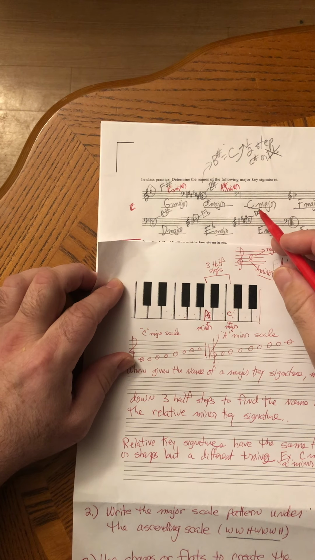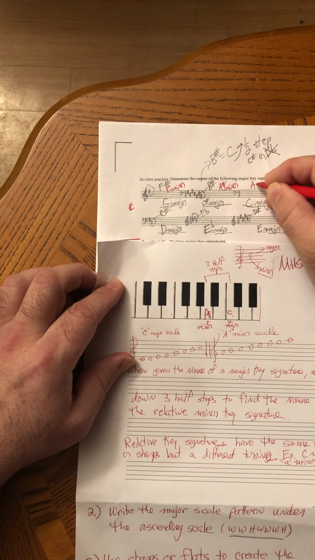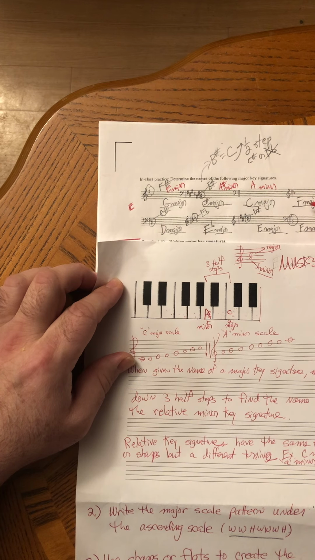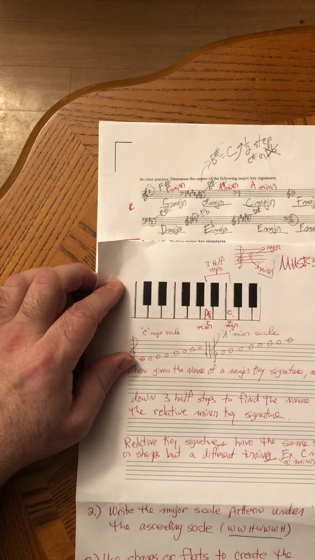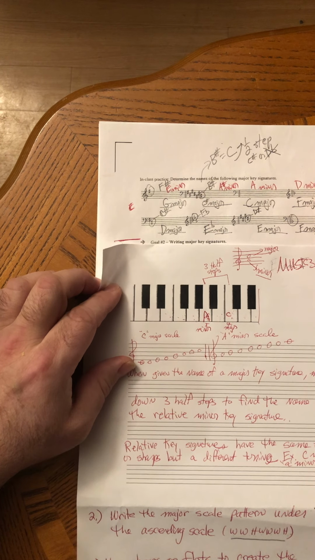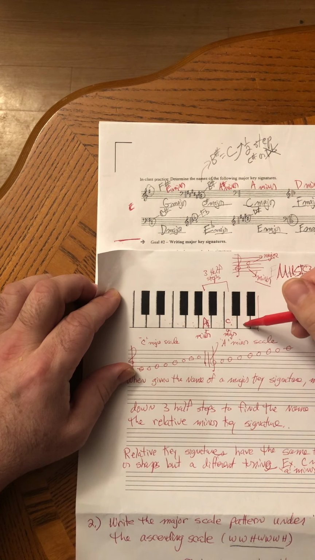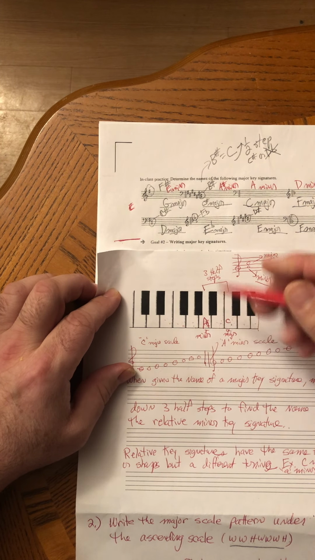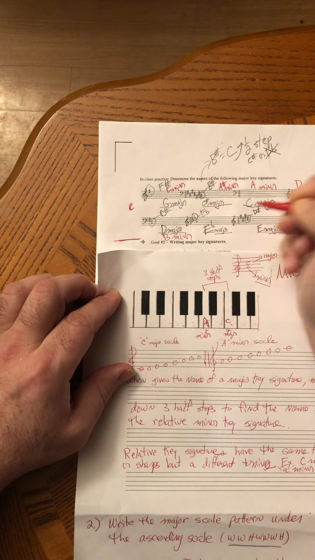C major, remember that was our example. C major is relative to A minor. C, 1, 2, 3, brings us to A. So that would be also A minor. F major, here's F, 1, 2, 3, takes us to D. So that could be D minor. Okay, here's D major, 1, 2, 3, takes us to a B. So it could also be B minor.